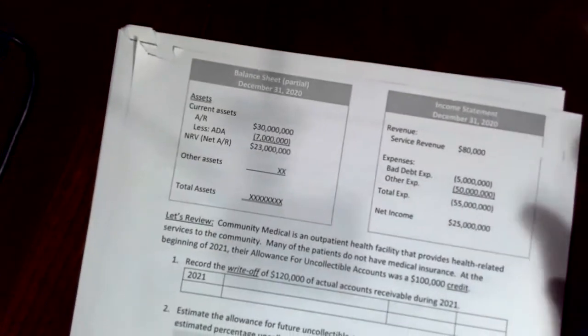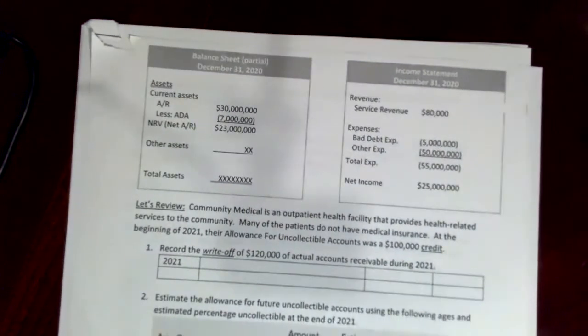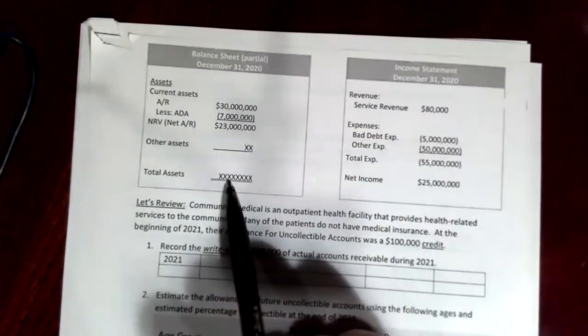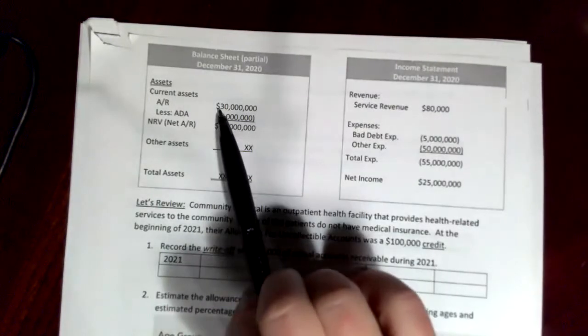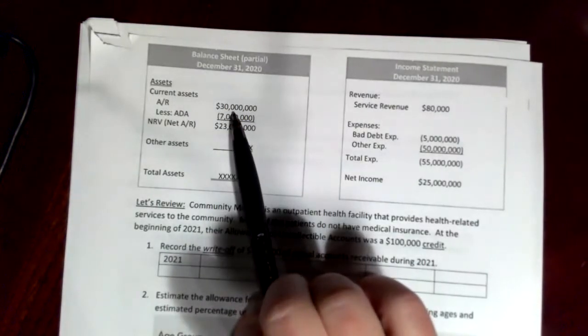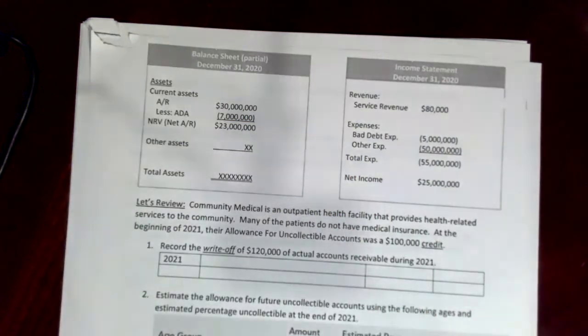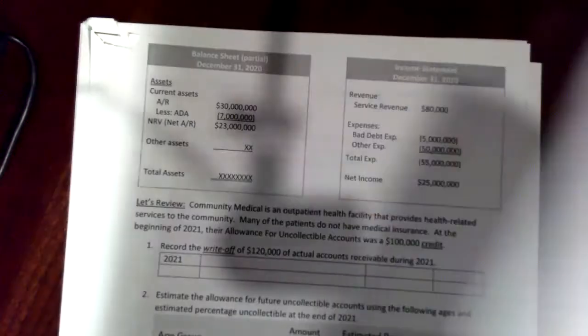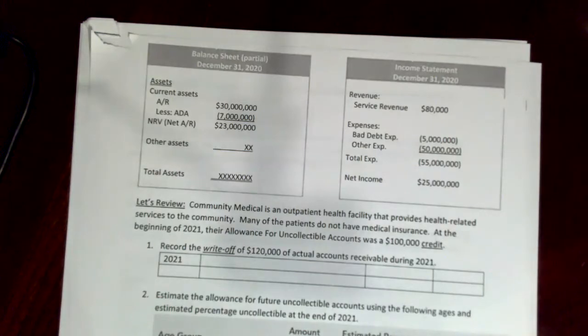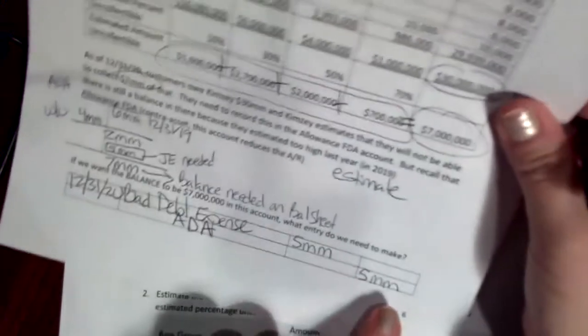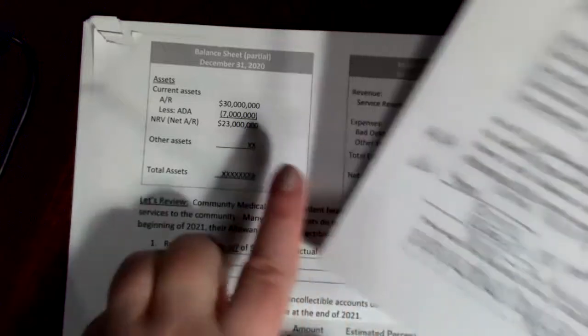So I just pulled these straight from your book, but it shows you in 2020 that your total AR, customers owed Kimsey 30 million. Their ending balance, not the journal entry we made. Remember, our journal entry was only for 5 million, but the ending balance is 7 million.